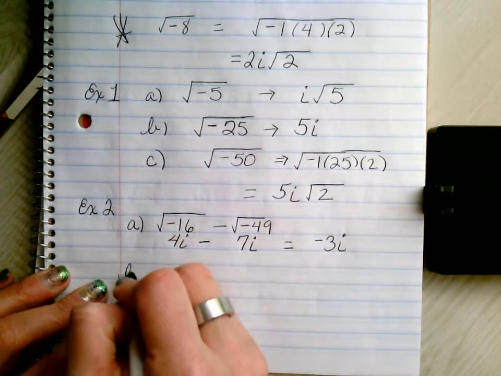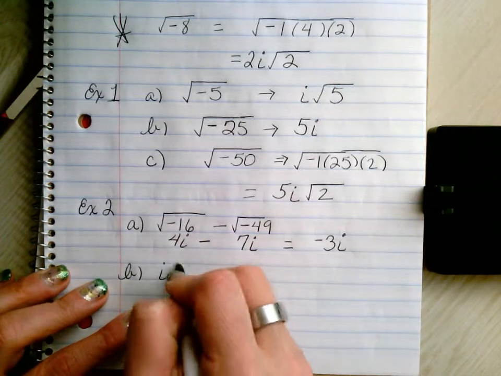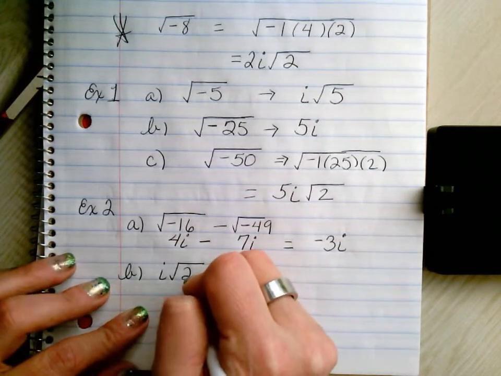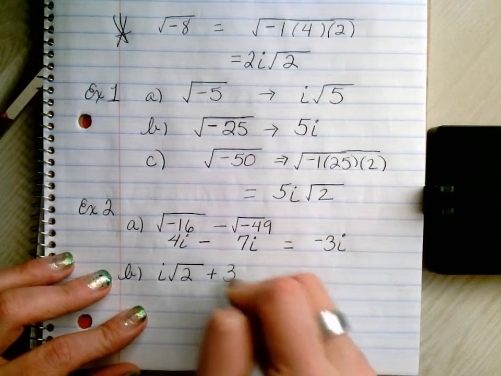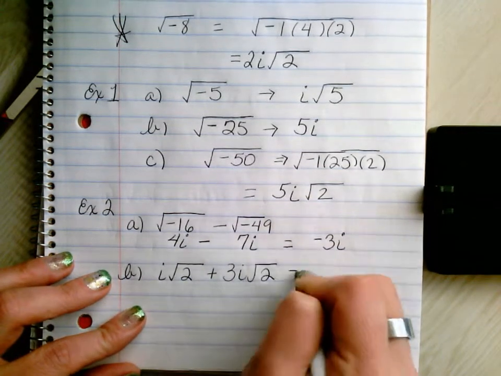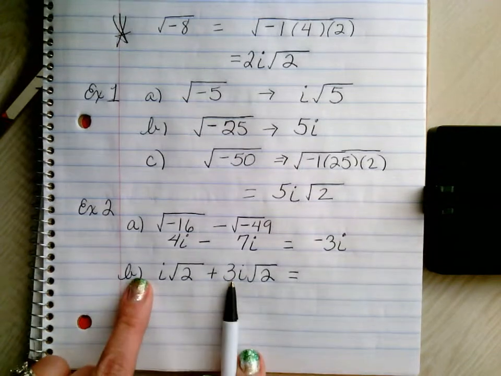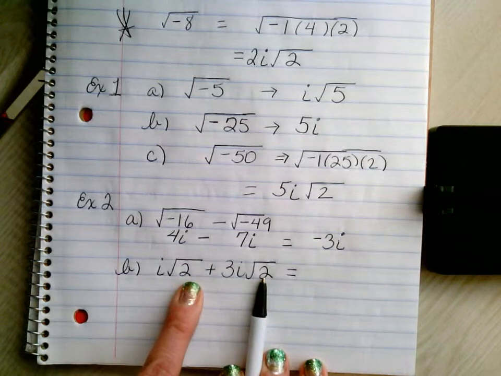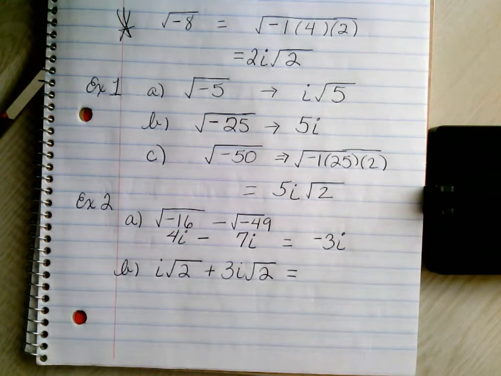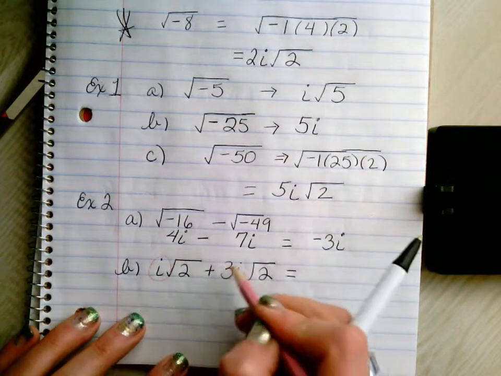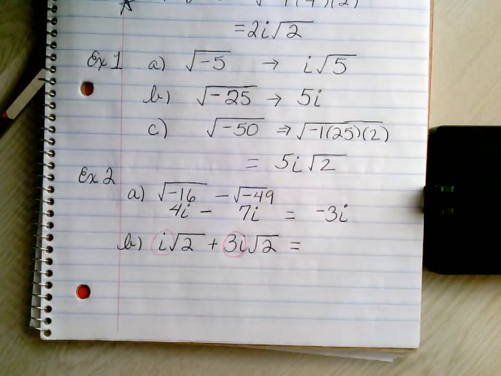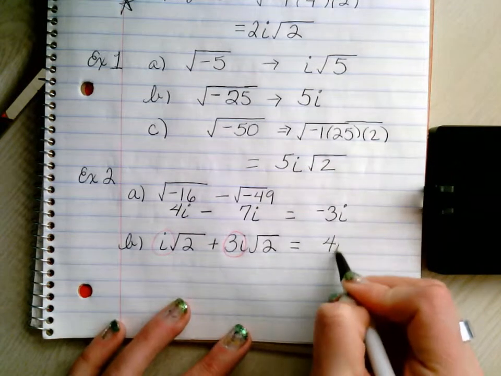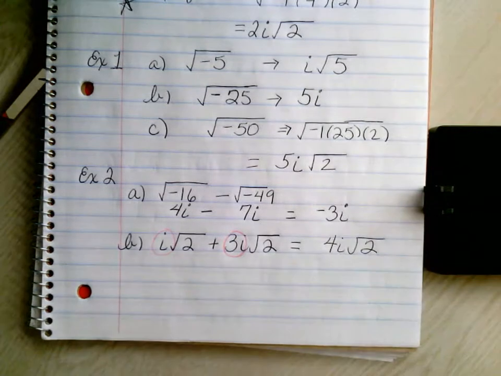Letter B has us doing I radical 2 plus 3I radical 2. If you remember, when you have something preceding radicals, as long as the radical is the same type, you can simply combine those two things that precede it. The 3I and the 1I become 4I radical 2. Okay? 4I radical 2. And that's as far as you can go with that.